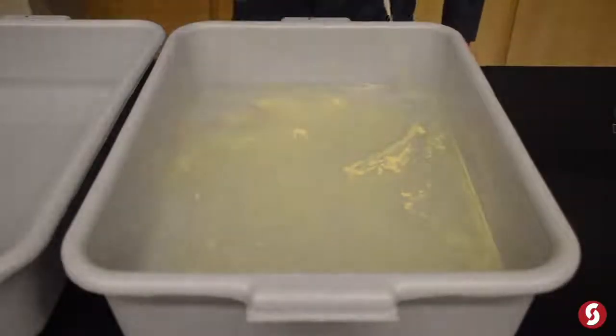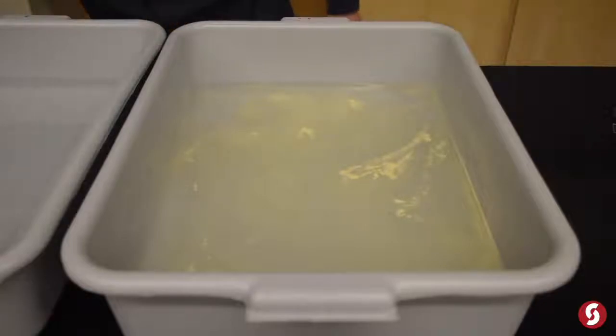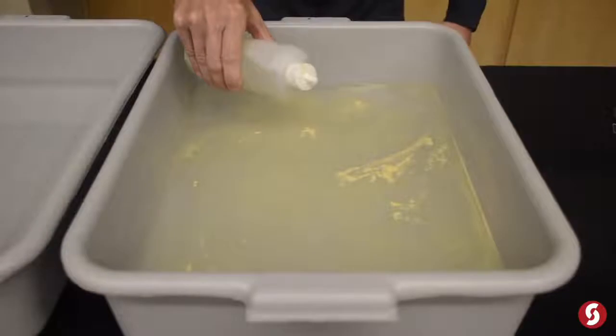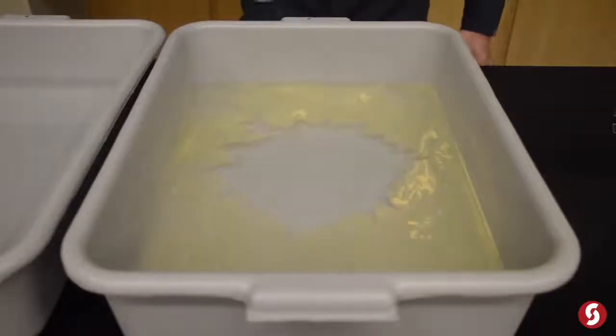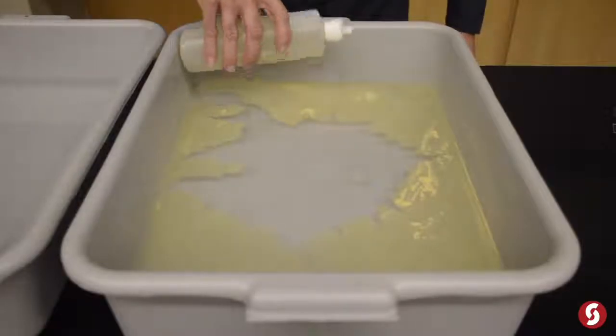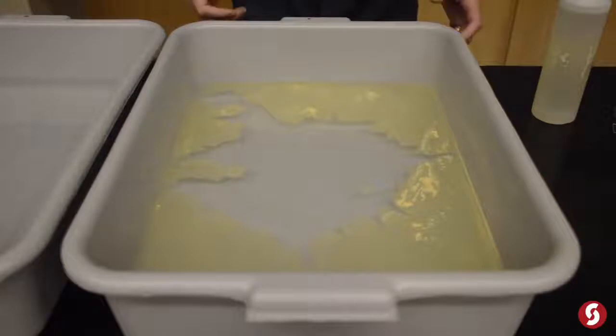All right, and so what we got is a layer of liquid, a layer of lycopodium powder sitting right on top of the liquid. Now I'm going to just really gently try to put a drop of liquid soap. Bang. Totally breaks up the surface tension. See? And that's the action of getting in the way of those water molecules.